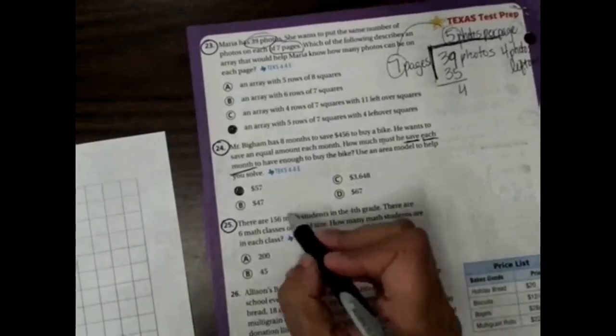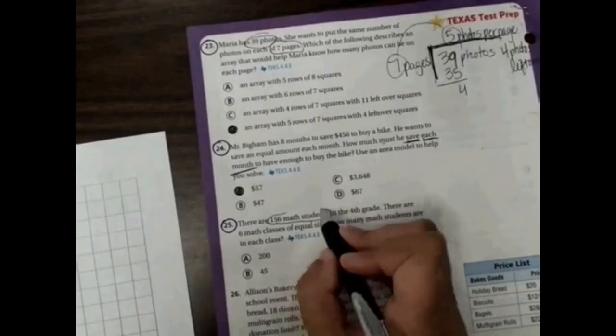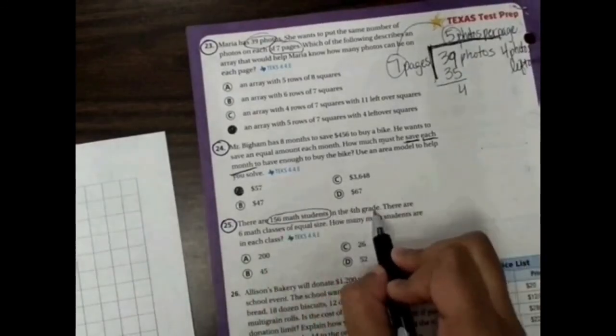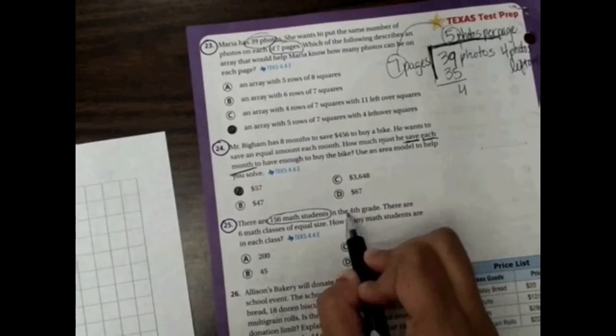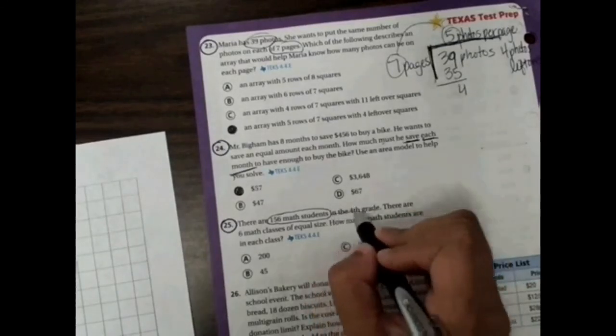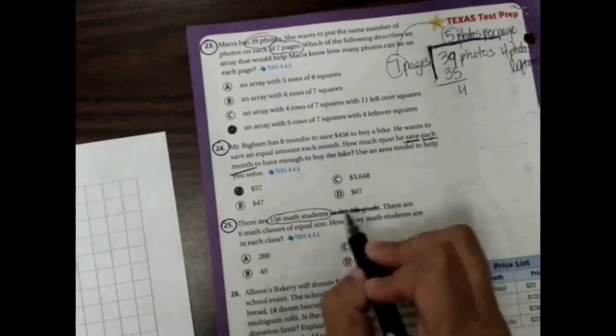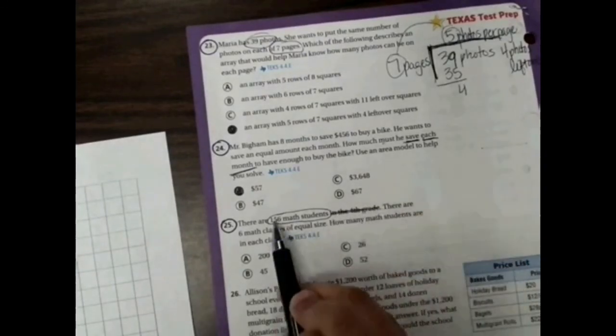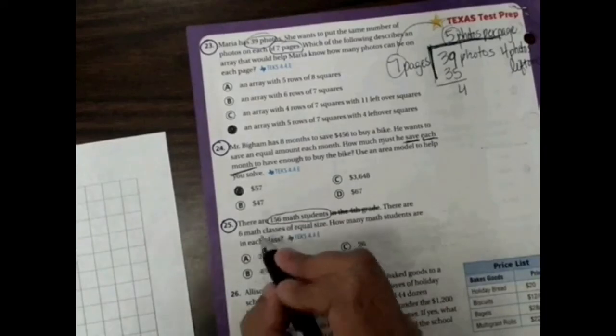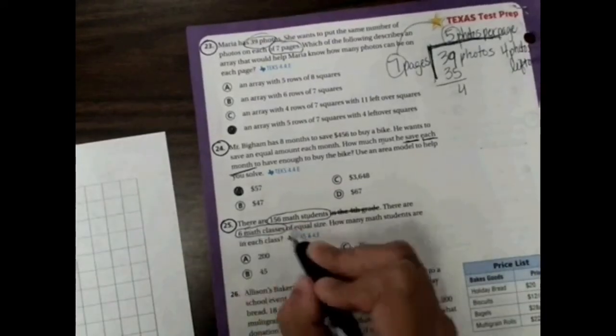There are 156 math students in the 4th grade. There are 6 math classes of equal size. How many math students are in each class? So 156 math students. You don't need to write in the 4th grade. If it says per 4th grade or each 4th grade or every 4th grade, then that's a different story. But a lot of scholars want to include this when they write out their division problem. It's not necessary. 156 math students.